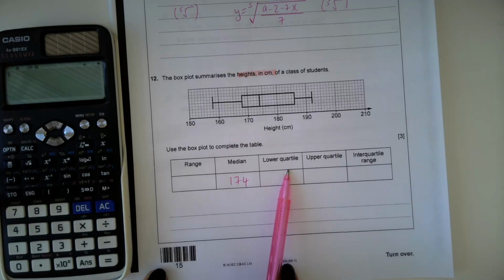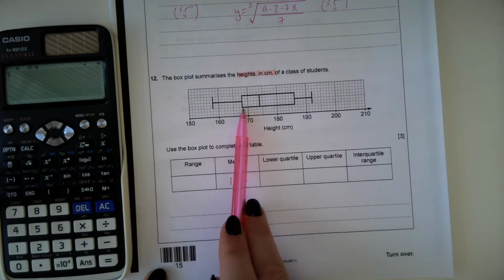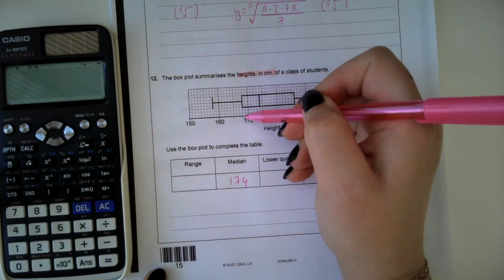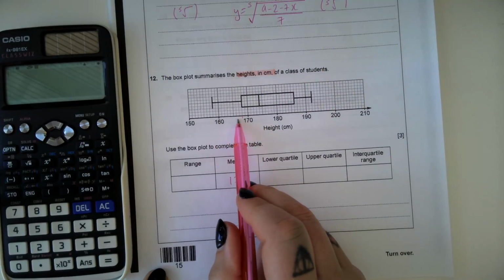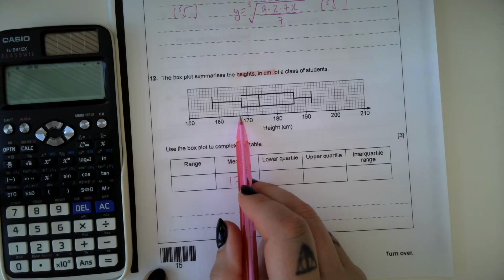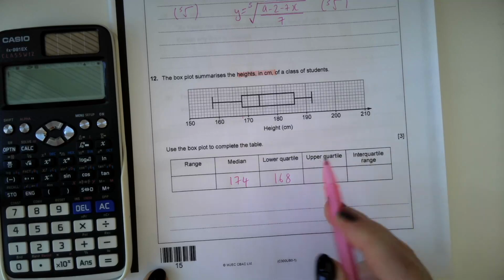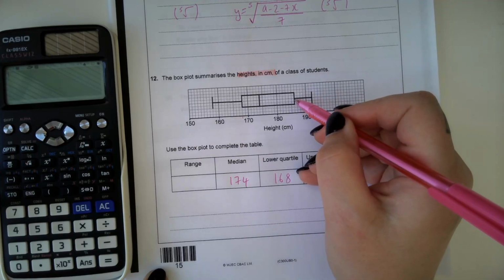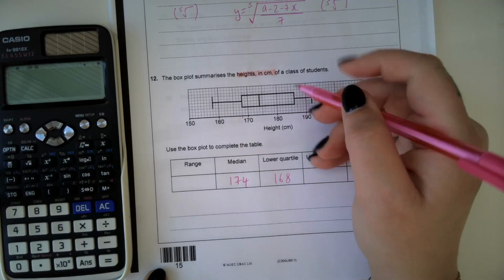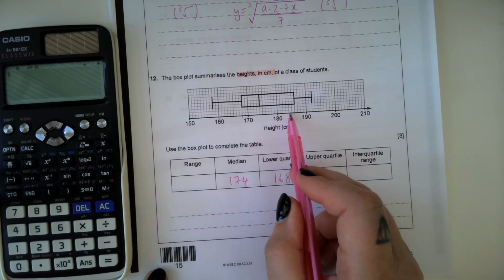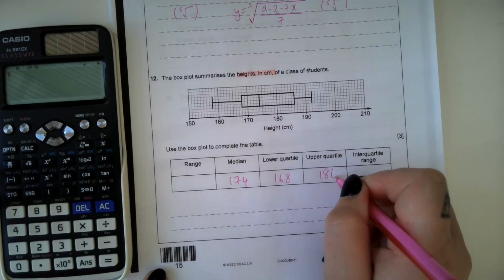Now I'm going to do the lower quartile. So the lower quartile is this first part of the box here, this first line. So when I read down here, we go 160, 165, 6, 7, 168. I'm then going to do the upper quartile, which is this end of the box, this line. So when I read down here, 1, 2, 3, 4, 5, 6, so that's 186.